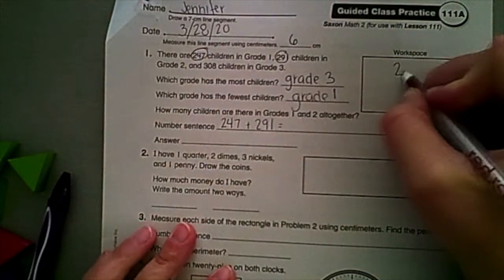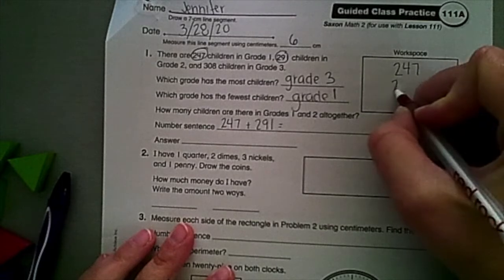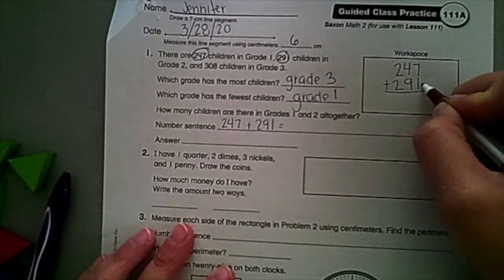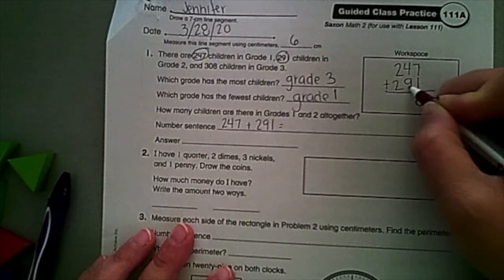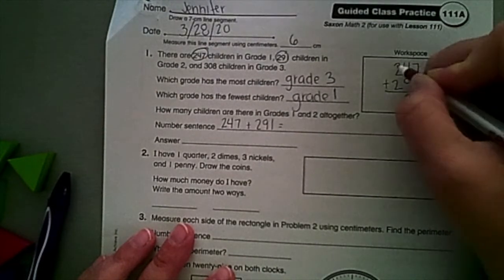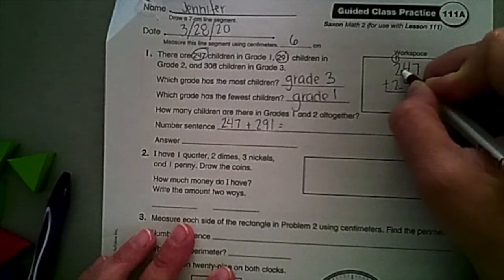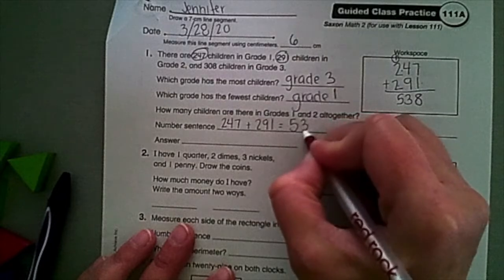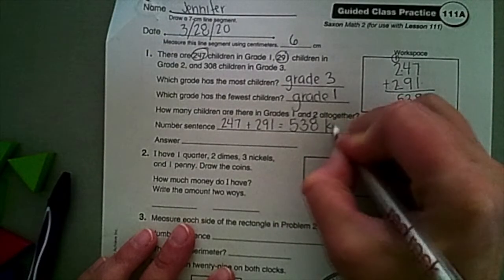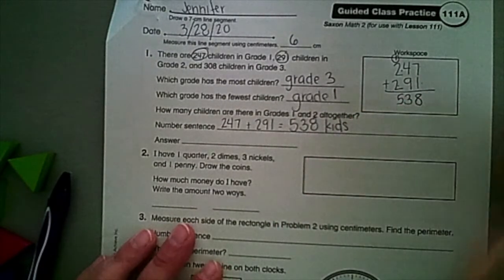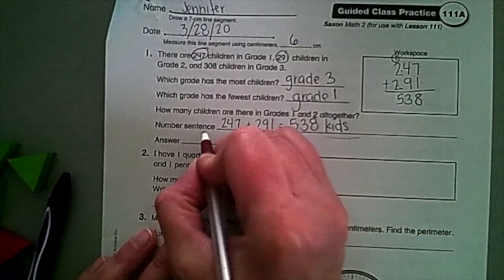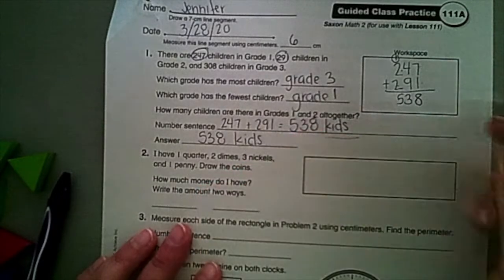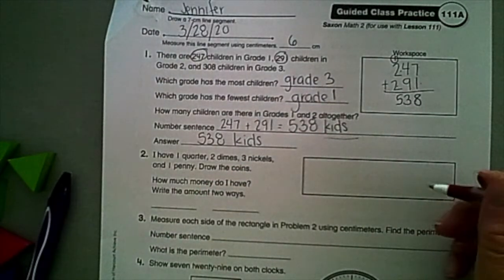All right, so 247 plus 291. 7 plus 1 is 8. 9 plus 4, 13. Carry the 1. 2 plus 2 is 4, plus 1 is 5. So 538 kids. Or you can put children, but it needs to be labeled here, okay? And also here. Okay, how are we doing?